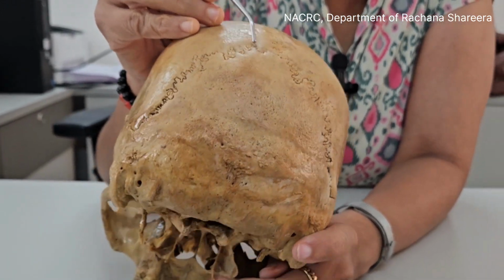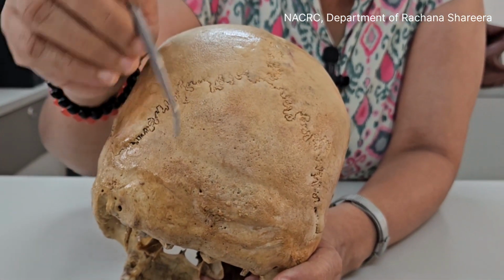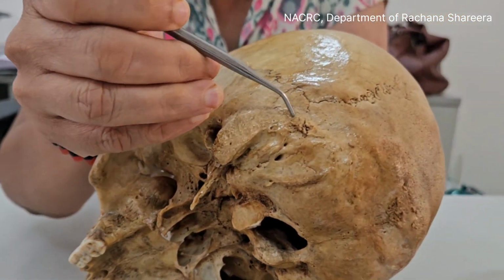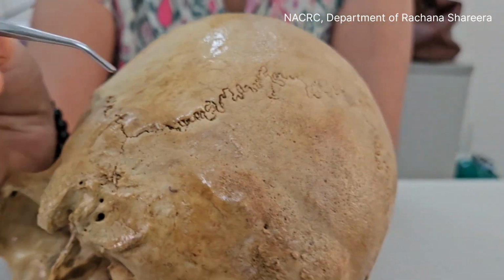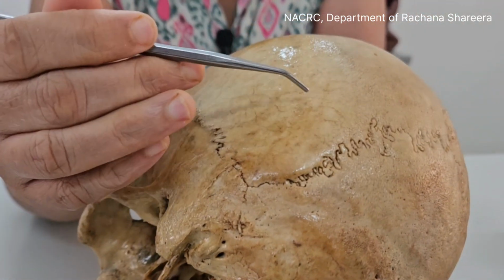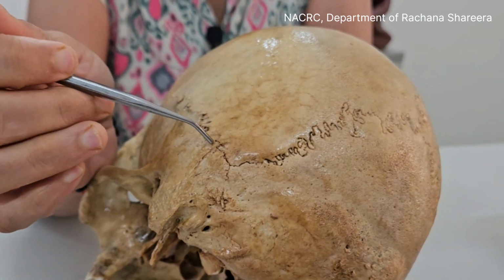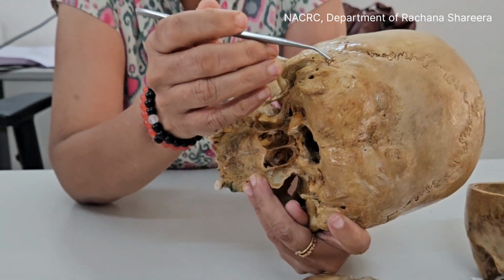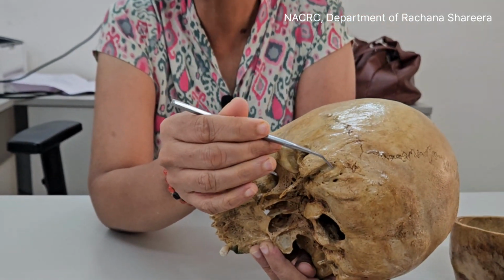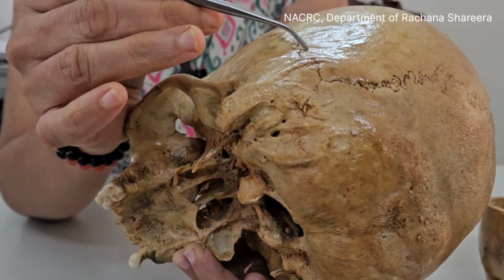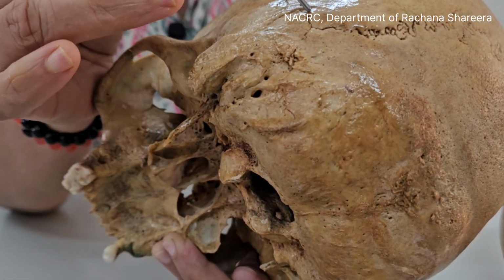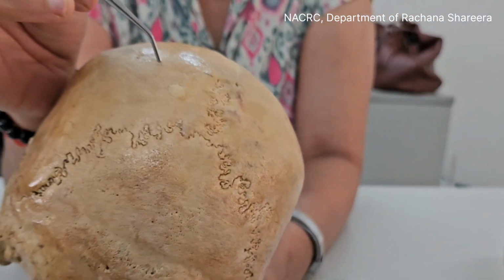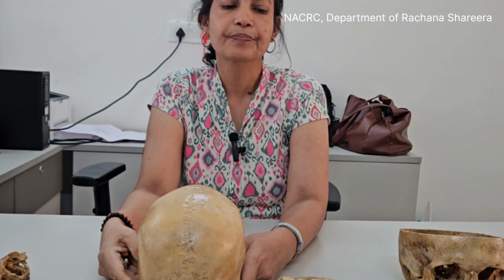Next, regarding the four borders. The four borders are two lambdoid borders and two mastoid borders. Here you can see the mastoid border. The lambdoid border articulates with the parietal bone to form the lambdoid suture. The mastoid border articulates with the mastoid part of the temporal bone, and we call that suture the mastoid suture. So that is regarding the borders of the squamous part.